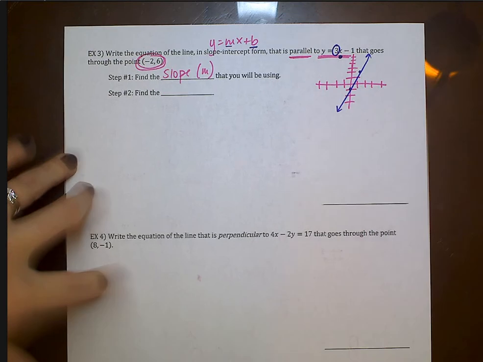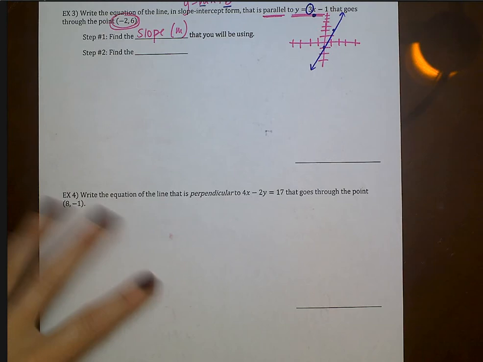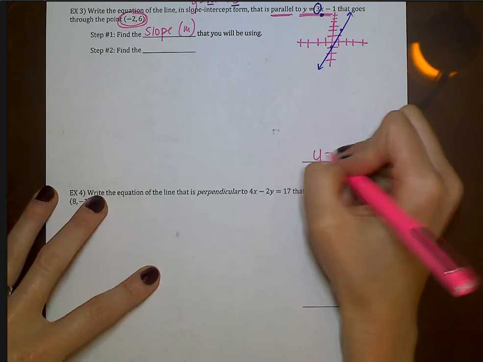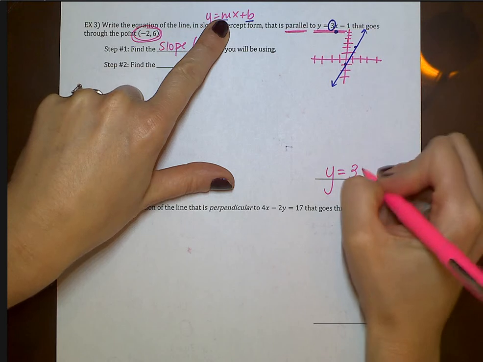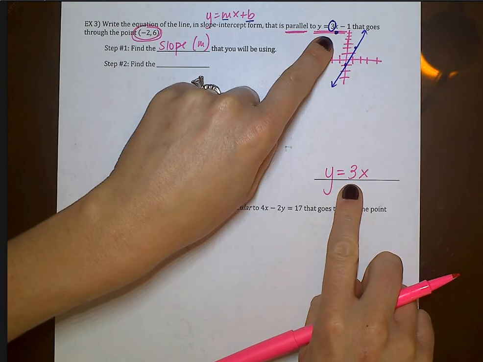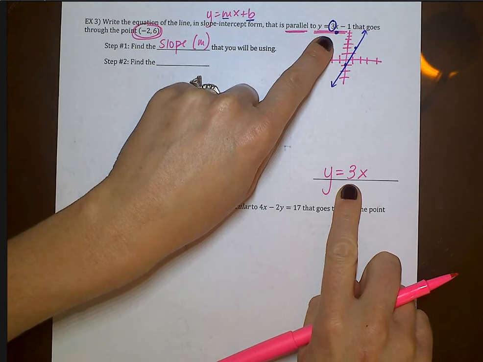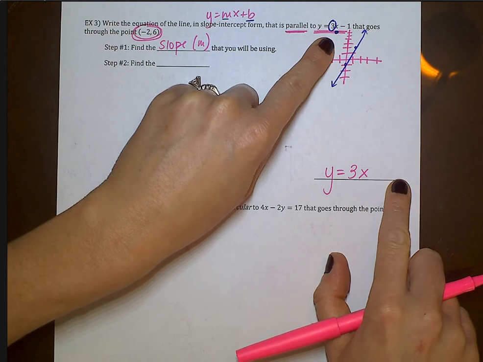I want my line to be parallel, so I just want to use the same slope as that line. So I'm going to go ahead and start my answer already. I know that I want my slope to be the same, so I'm going to use 3. If it said perpendicular, I would do -1/3. But since it's parallel, use the same. I just need the b value now, so that's my second step.